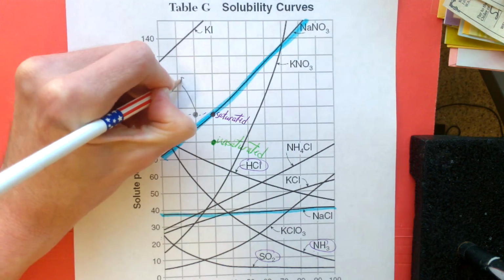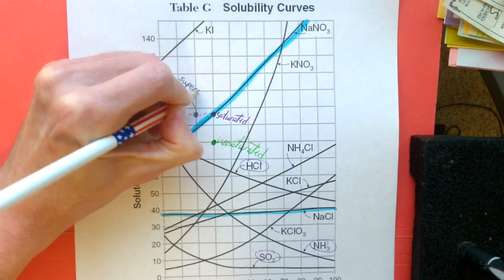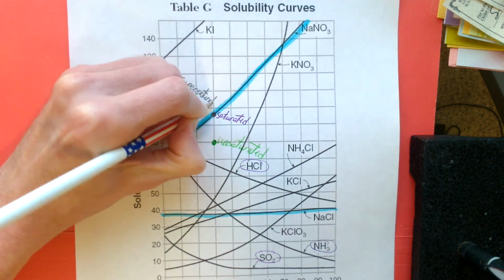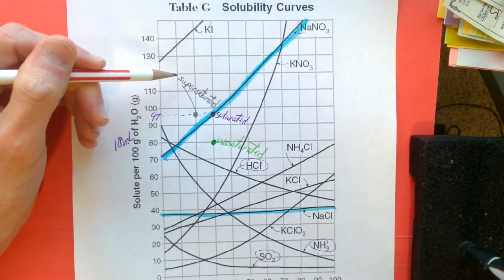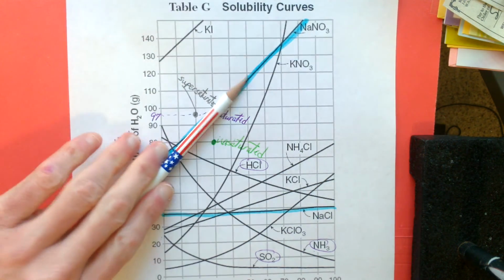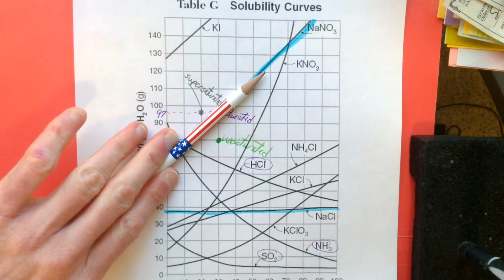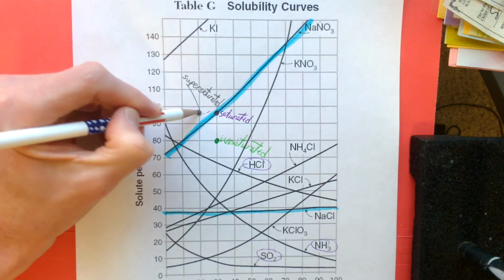That would result in what we call a supersaturated solution. It's above the saturation line. Okay, it's above this saturation line. So we call it supersaturated.